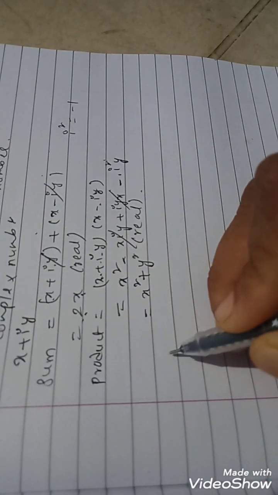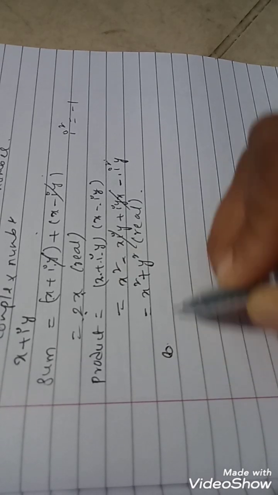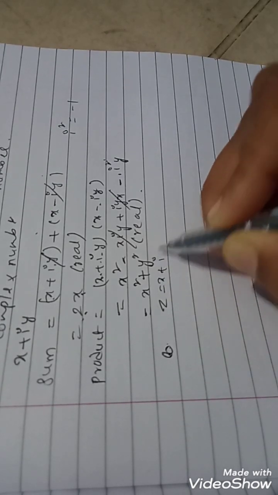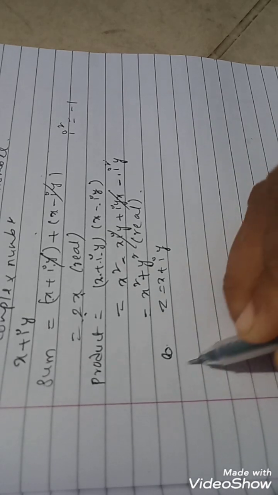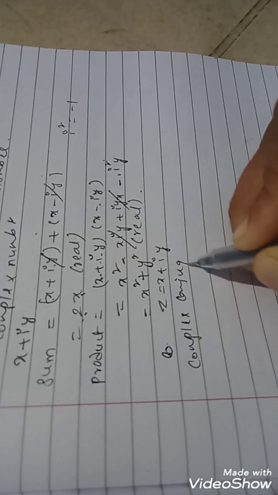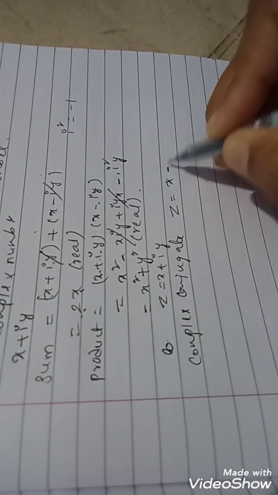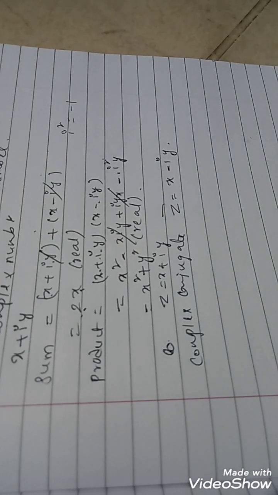Now next, a complex number is denoted by z is equal to, already I said, x plus iy. Okay, now let us write the complex conjugate. Conjugate means what we have to do? If plus i is there, put minus i. If minus i is there, plus i. So z bar is x minus iy.